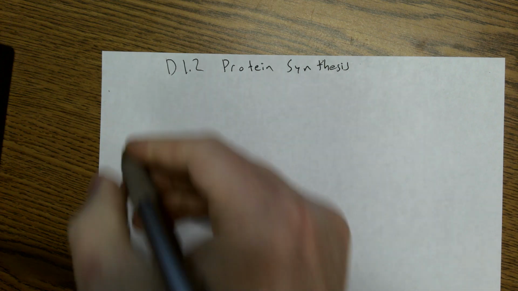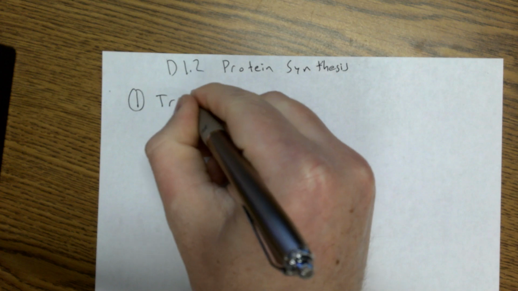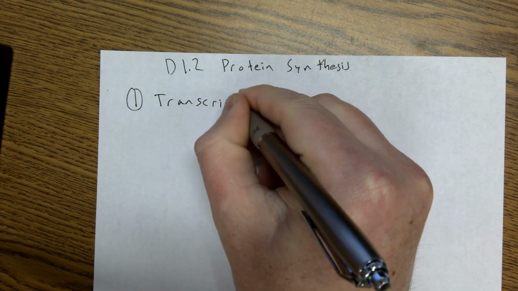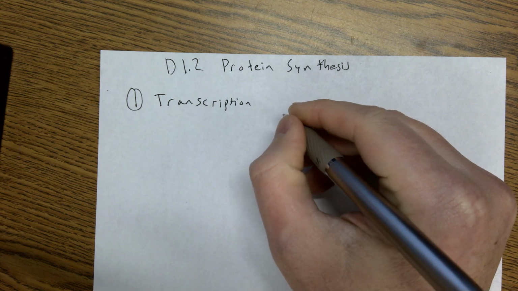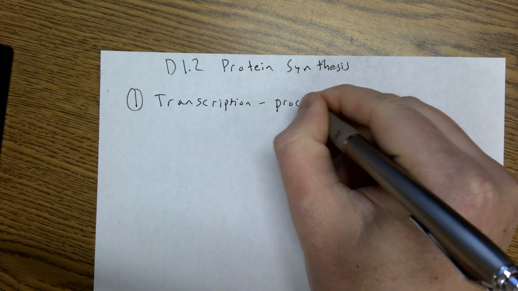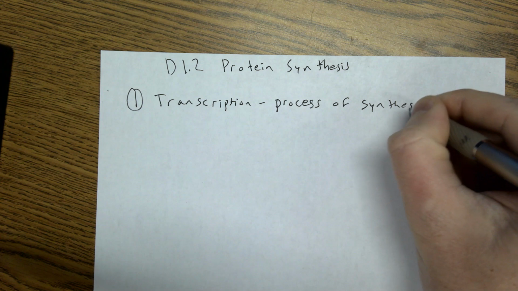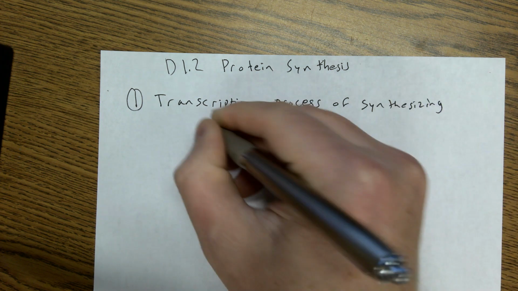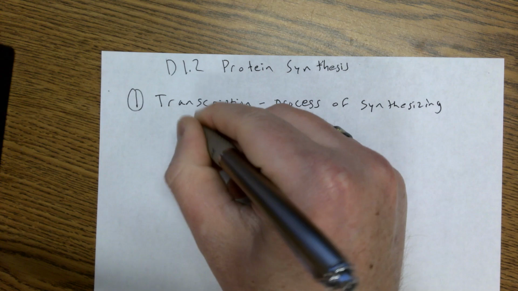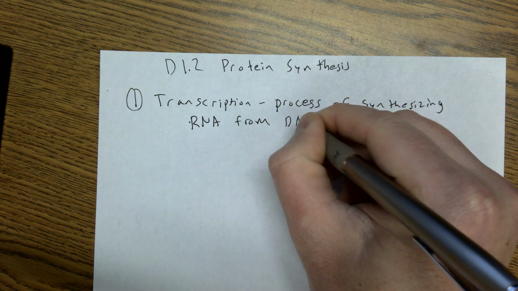The first standard, 1, is transcription. And so transcription is the process of synthesizing RNA from DNA.